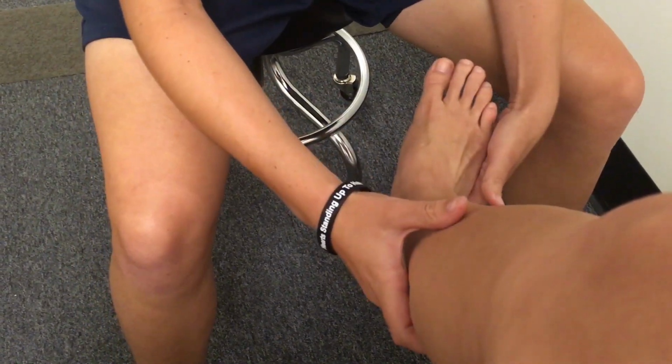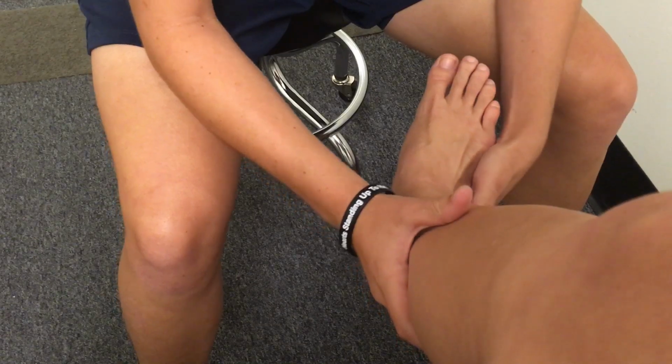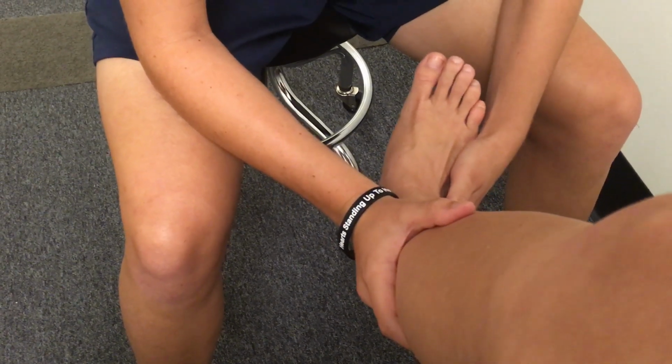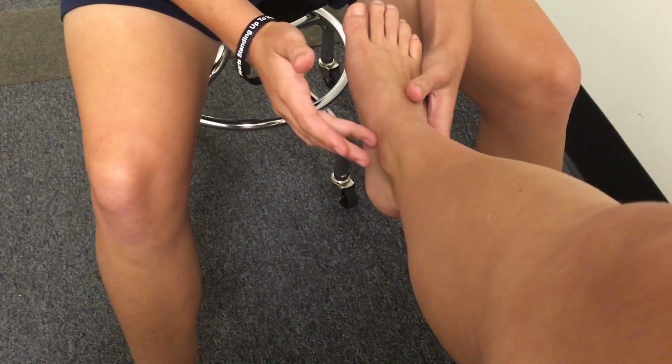To test the lateral compartment, you're going to bring them into eversion, and we're going to do an isometric. So you're going to ask them to resist your resistance and don't let them move. Tell them not to let you move them.